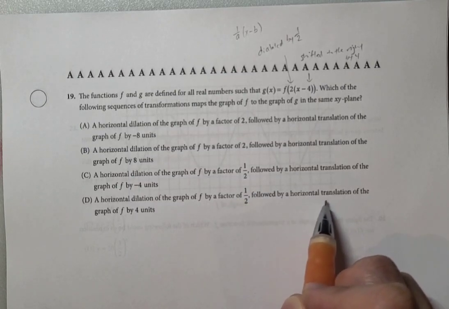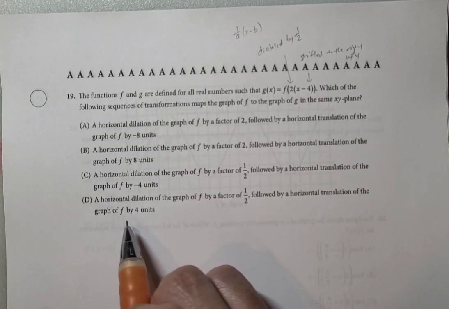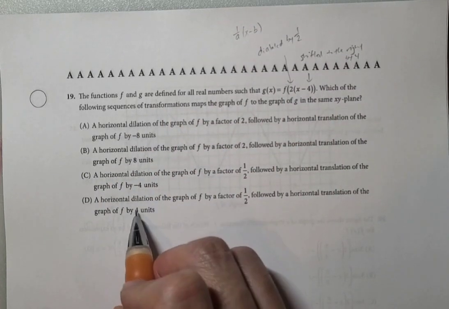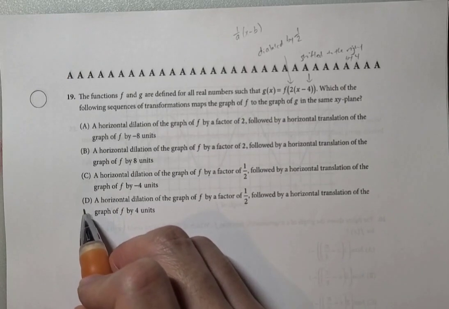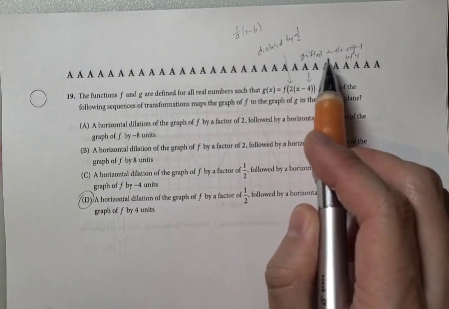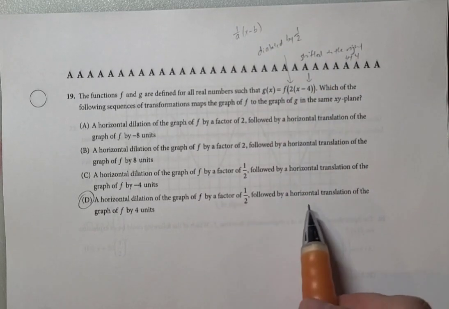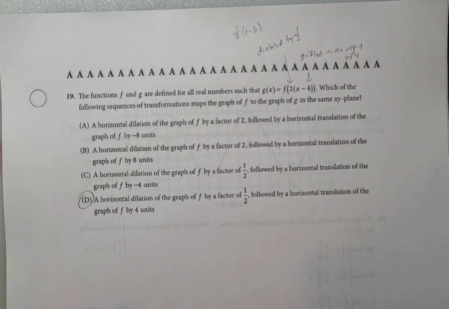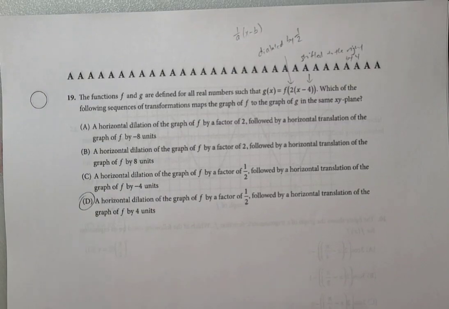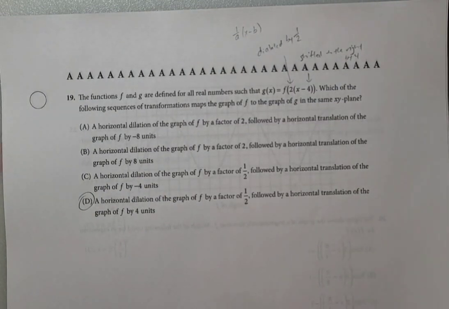And horizontal translation of the graph by, so I don't get the point of this problem. Translation by minus 4 units, it should be D then. I would think it's more intuitive and more useful if you know whether it's shifted to the right or left, instead of just saying horizontal translation by 4 units. What does that mean? To which direction? You can probably guess, because in the positive x direction, it'll be plus 4 units. But anyway, enough of me complaining about whoever wrote this exam. Okay, so this is how you would solve this.